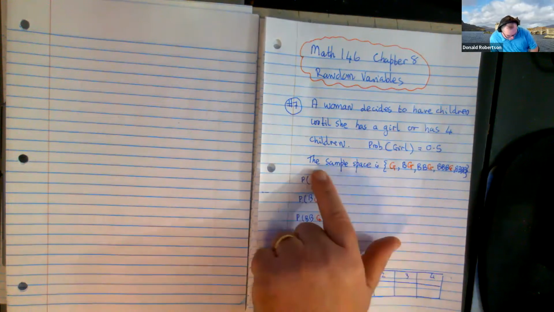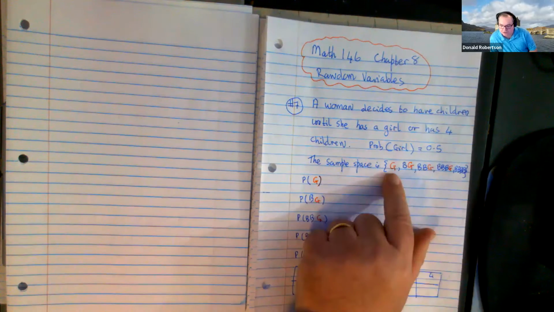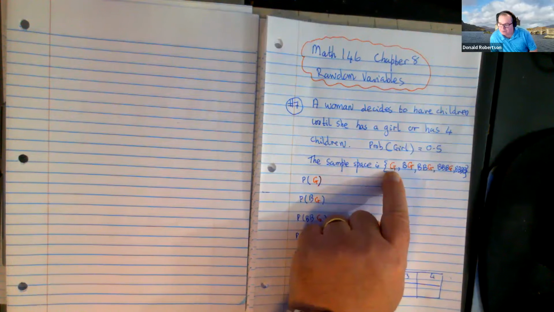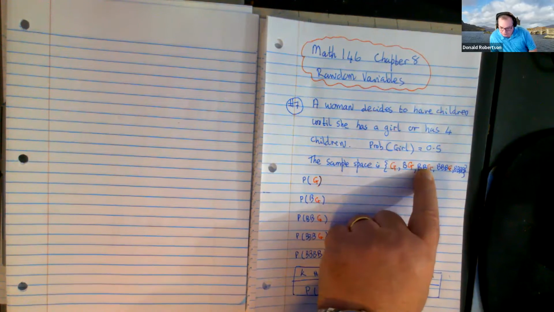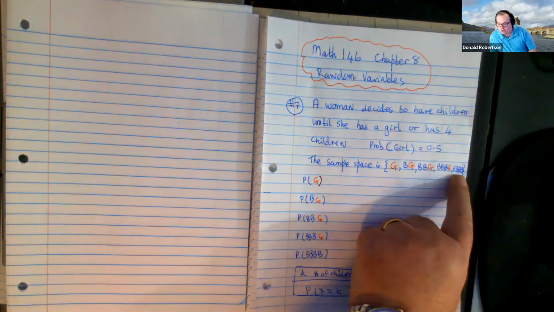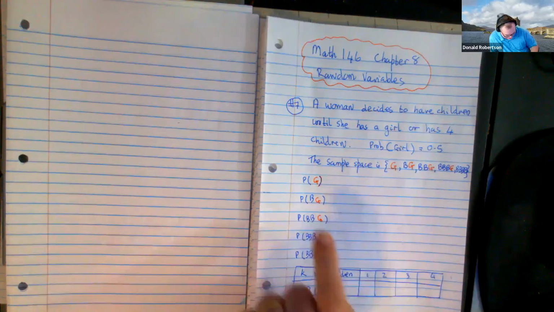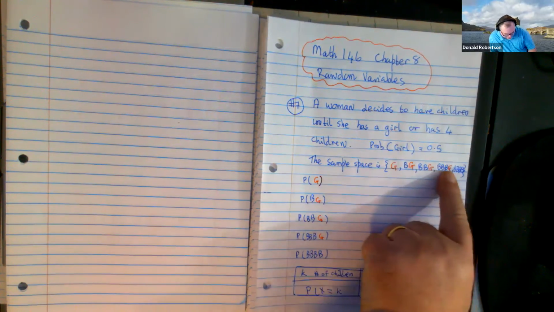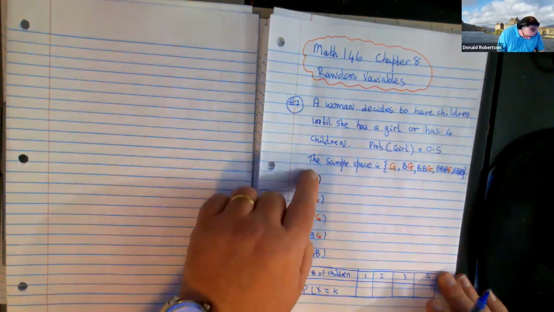And so they tell you the sample space, but they don't need to. In this case, the sample space is she gets a girl. That's the end of the line, right? Or boy first, and then she gets a girl. She stops. 2 boys, and then she gets a girl. She stops. 3 boys, and she gets a girl and stops. And then 4 boys in a row, and that's it. 4 kids. I'm having no more. The sample space is a list of all the things that could happen. So in this story, that's all the things that could happen. So let's see what the probabilities are.